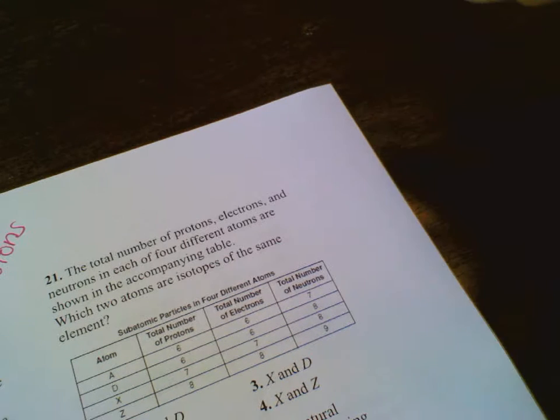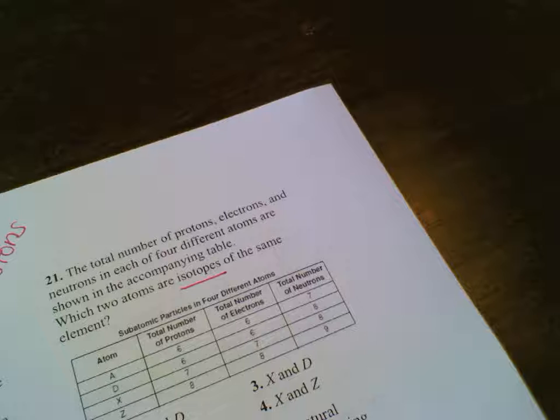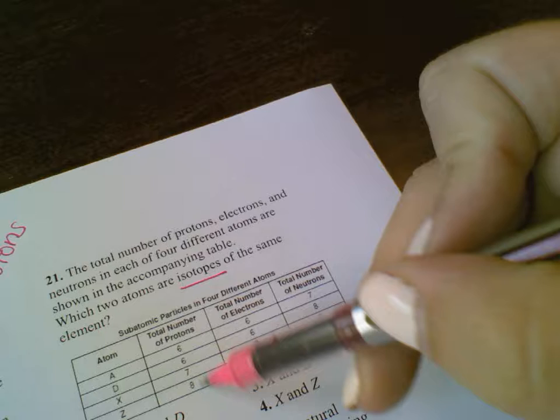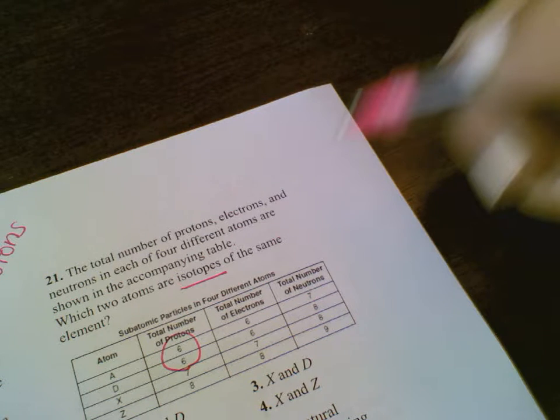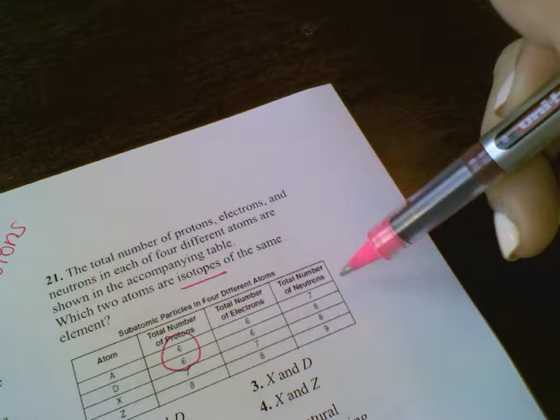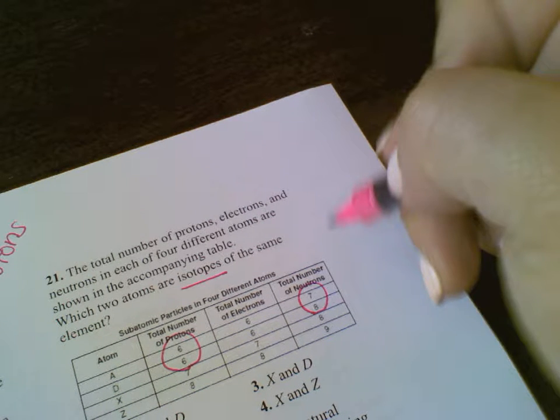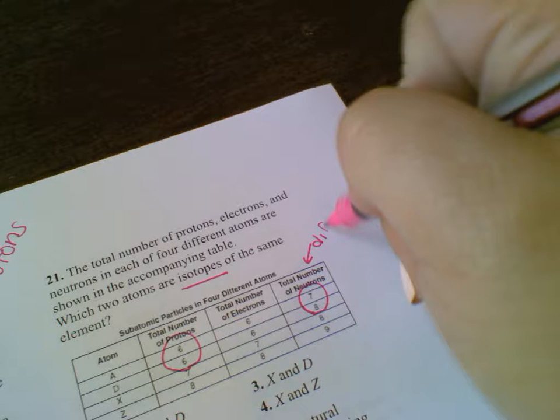41. The total number of protons, electrons, and neutrons in each of the 4 atoms are shown. Which 2 atoms are isotopes of the same element? So remember, isotopes have to have the same protons. So here, I have 6 protons, 7, and 8. So I like the 6 protons. And my number of electrons, I don't really care about. With my number of neutrons, 7 and 8, I need this to be different and this to be the same. So it's A and B, choice 1.